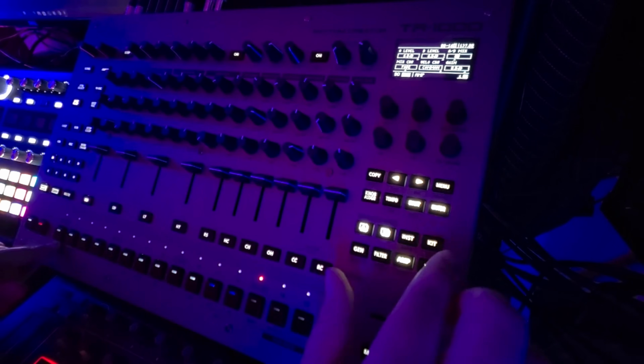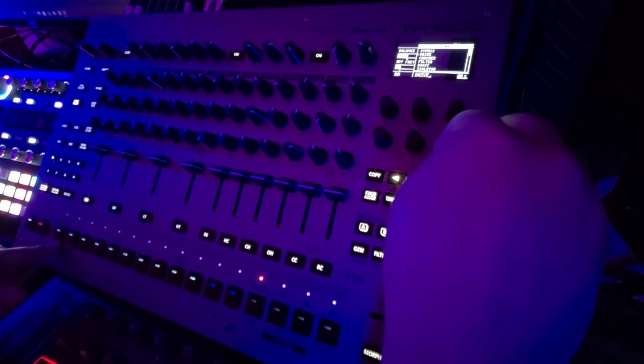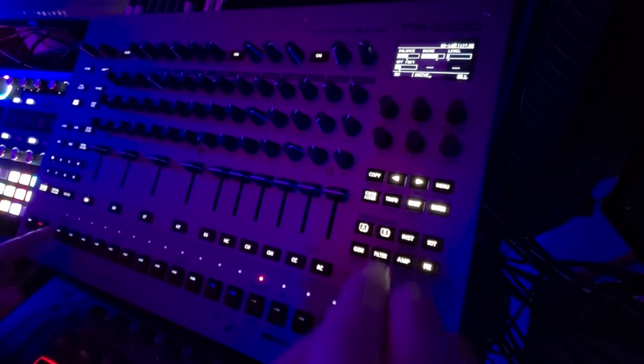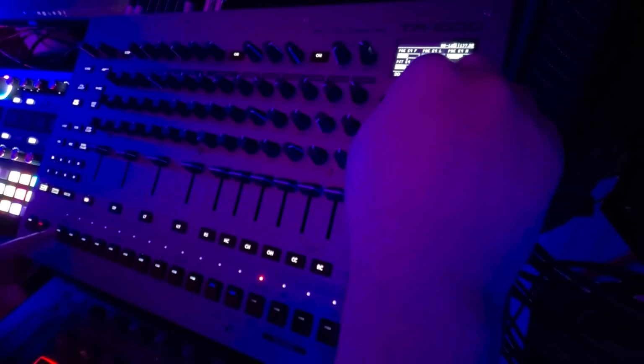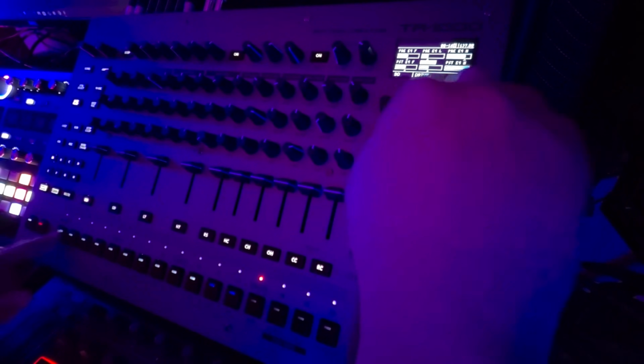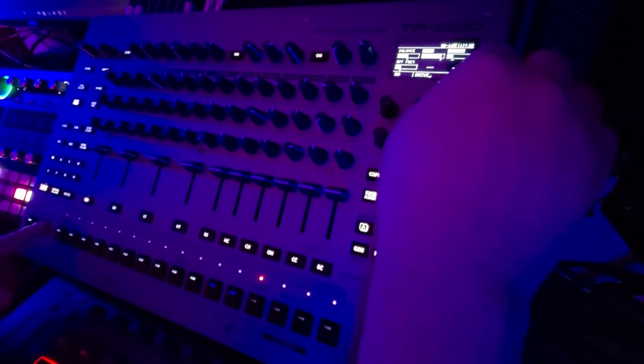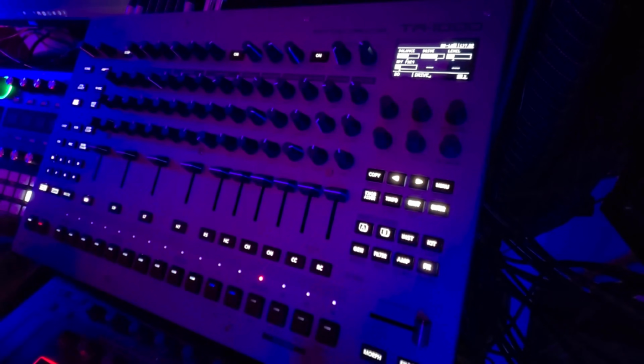And then let's go to our effects and let's add an effect. Let's add some drive to this and see what happens. So let's add drive. Let's change the frequency of that drive. Kind of like that. And there you have it. Listen to that.